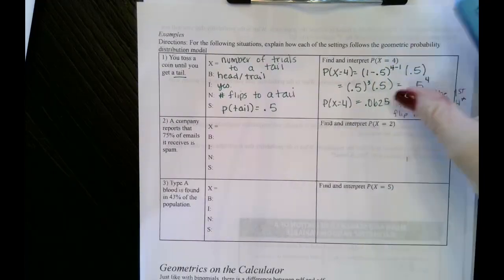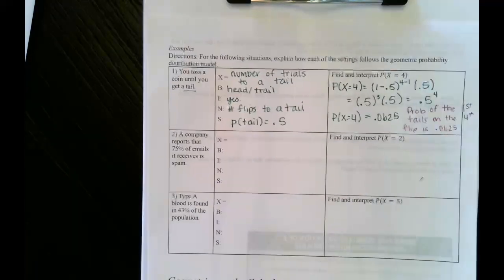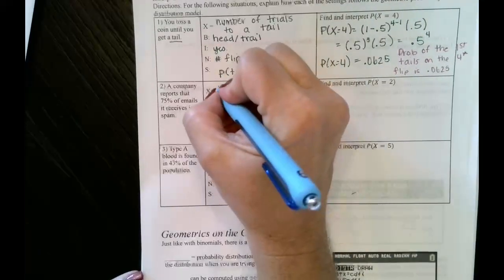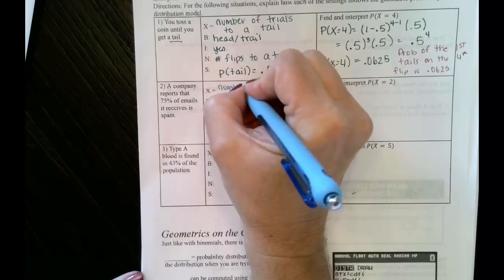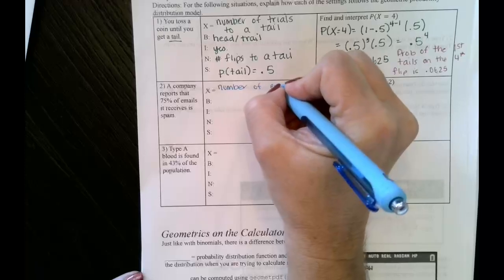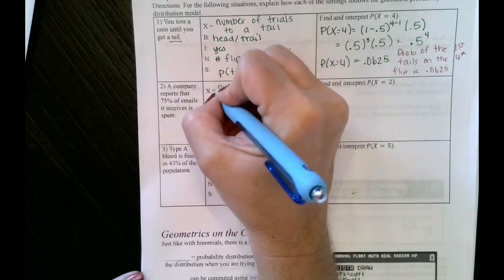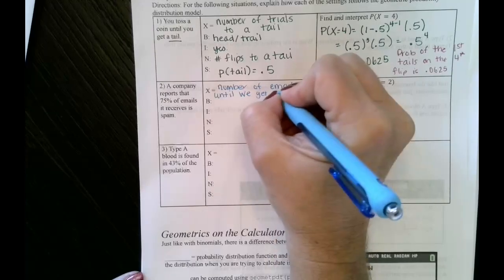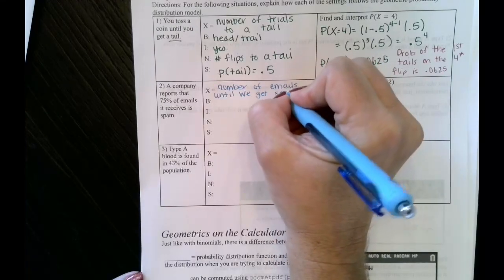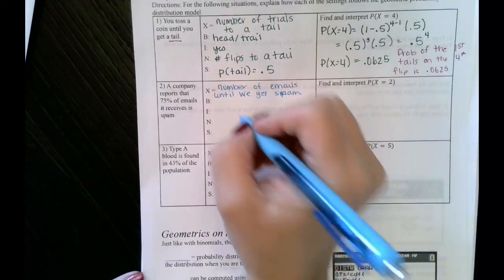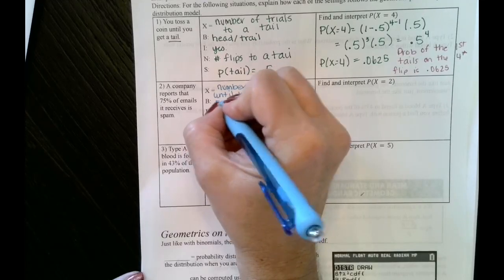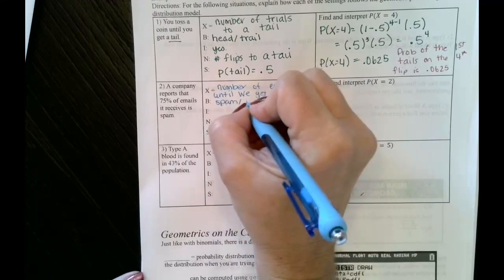A company reports that 75% of the emails it receives are spam. So what do I know? X is going to be the number of emails until we get spam. S-P-A-M. My binary criteria here is either spam or no spam.